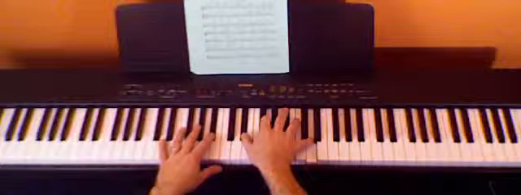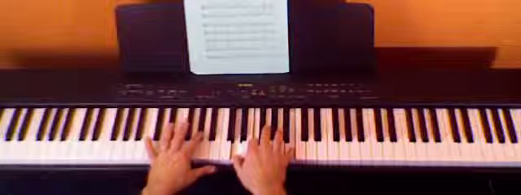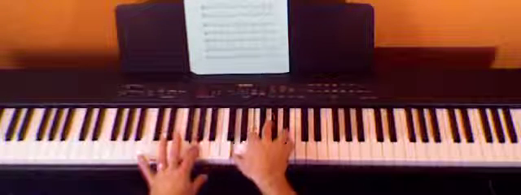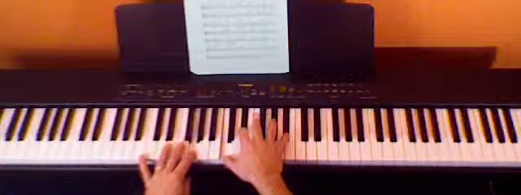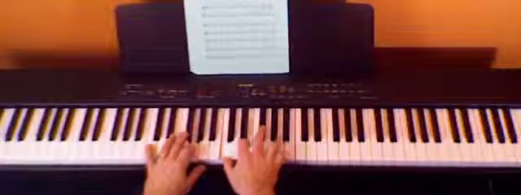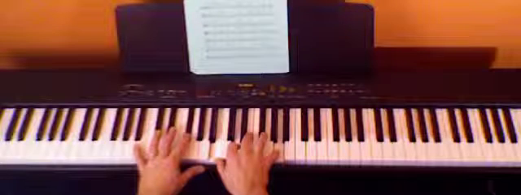F minor, 3, 4. B flat, 3, 4. E flat, 3, 4. A flat, 3, 4. A, D, G, 2, 3, 4.